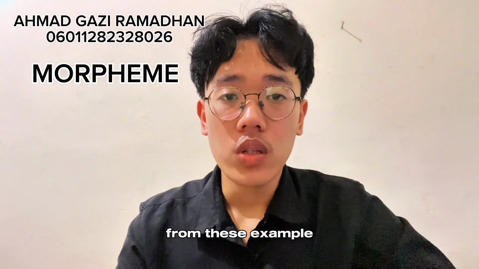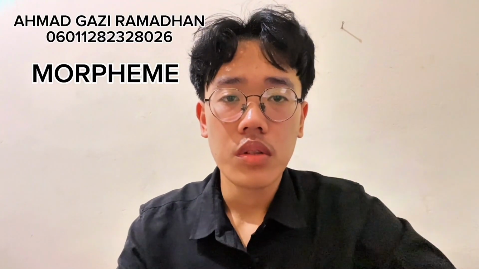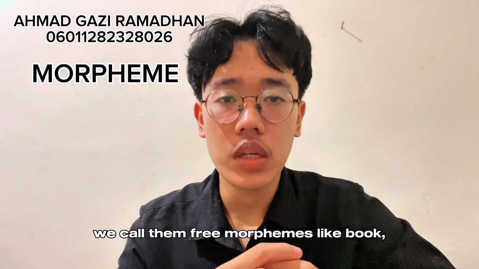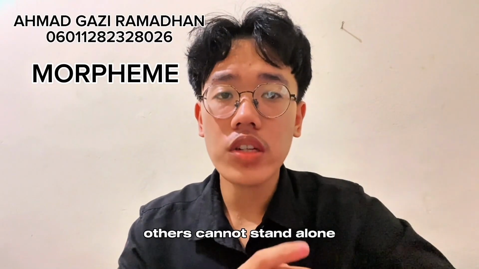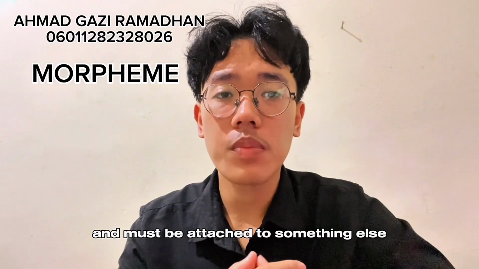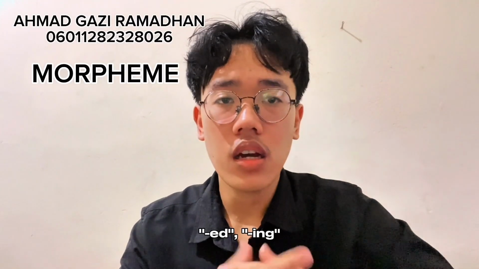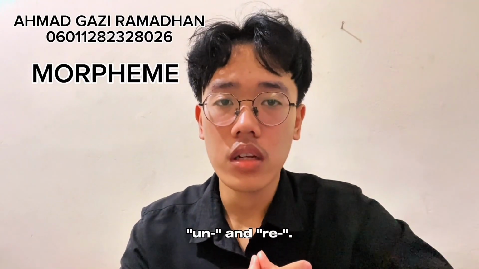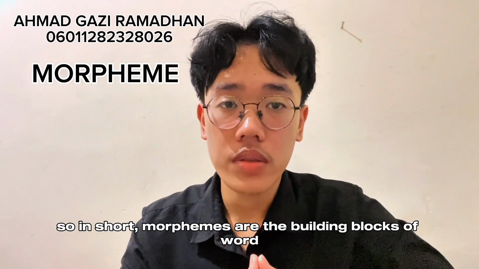From these examples, you can see that some morphemes can stand alone. We call them free morphemes, like book, run, or happy. Others cannot stand alone and must be attached to something else. Those are bound morphemes like s, ed, ing, un, and re. So in short, morphemes are the building blocks of words.